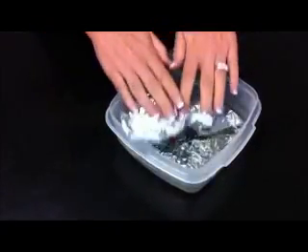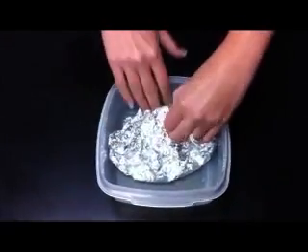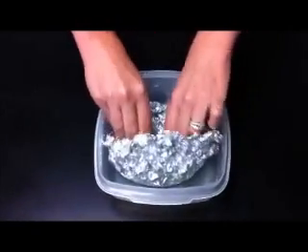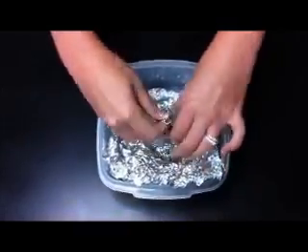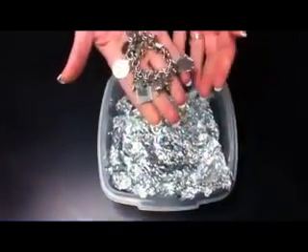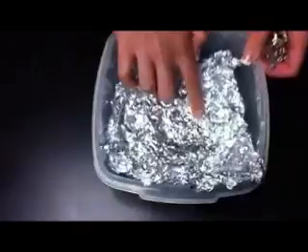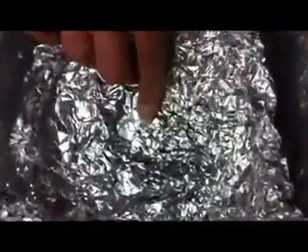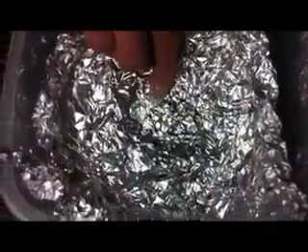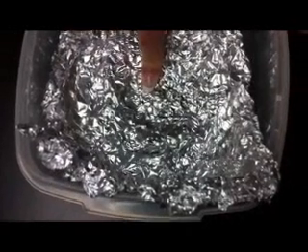Watch the science happen. And now we open it back up to check on our tarnished silver. Ta-da! My bracelet's so shiny! The once oxidized silver has now been reduced. As you can see, there are bits of aluminum oxide in the bottom of the foil from the oxidation reduction reaction.